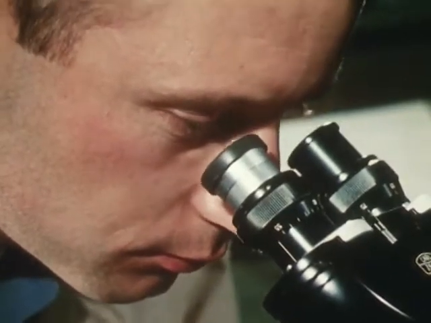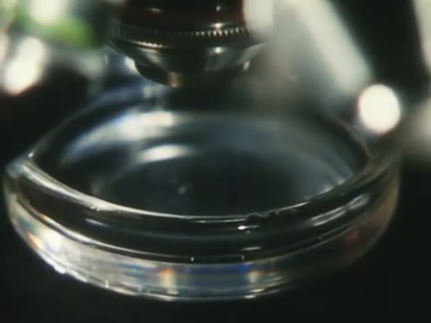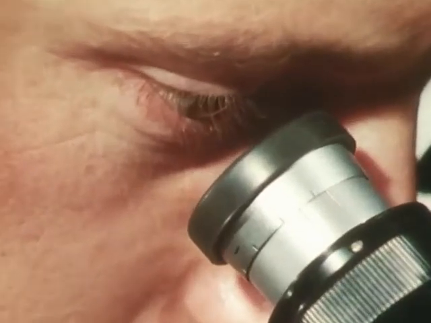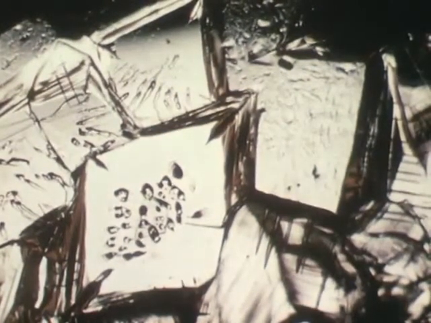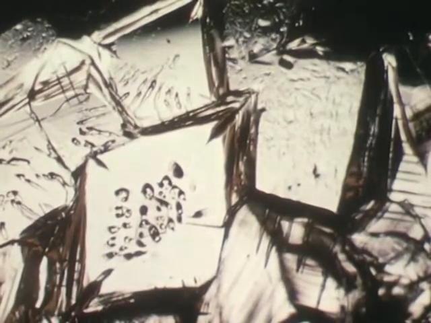Now watch what happens when the molten salol cools. We'll use time-lapse photography to speed up the process. As the melt cools, crystals begin to grow in it. Millions of invisible atoms are joining together in regular patterns. The result is a mass of intergrown crystals.